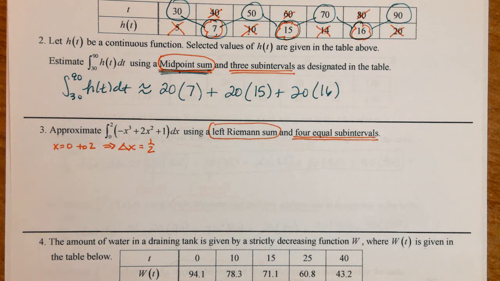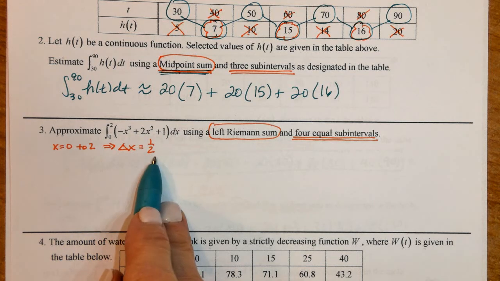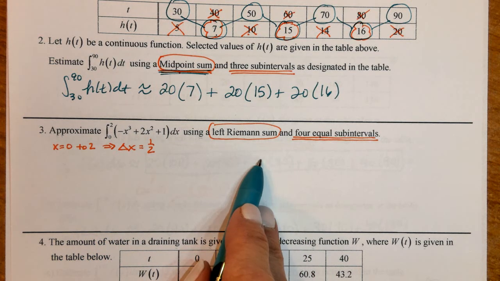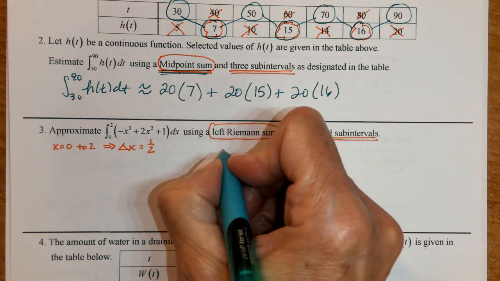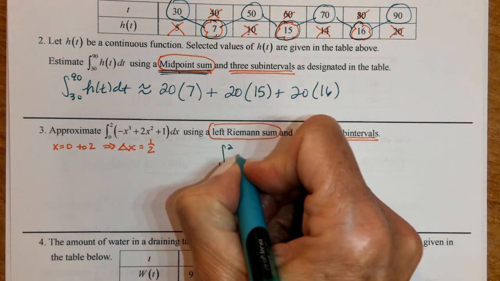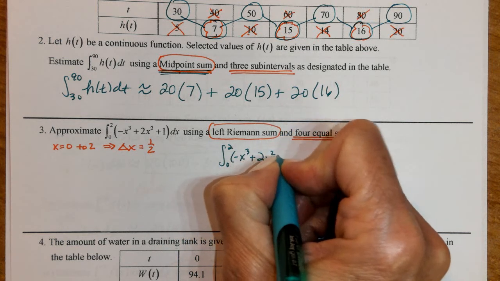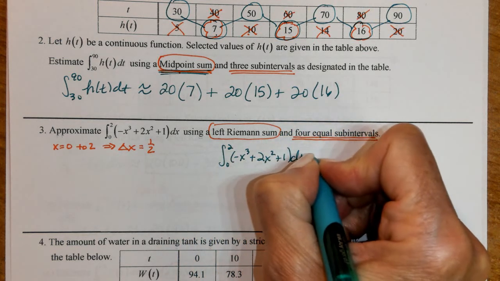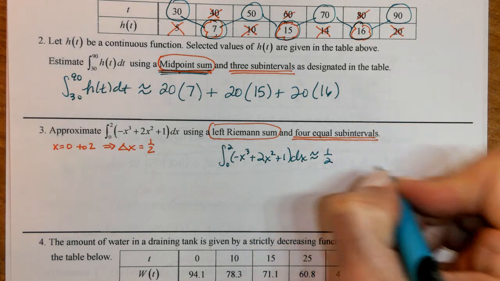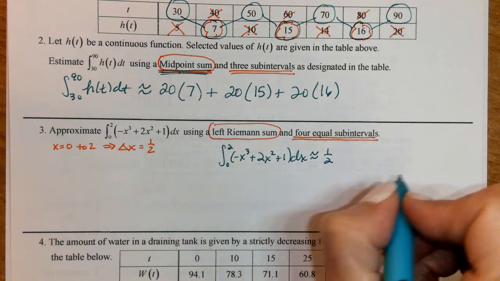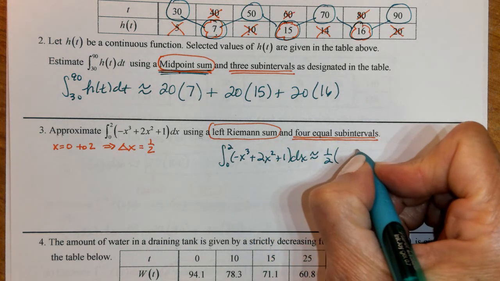Okay? So our change in x will always be a half in this problem. So if we're using a left Riemann sum, let me go ahead and start that out. The integral from 0 to 2 of this function is approximately equal to the first base length, which is a half. The second base length will also be a half, as will the third and the fourth. Okay? Now I need the height.